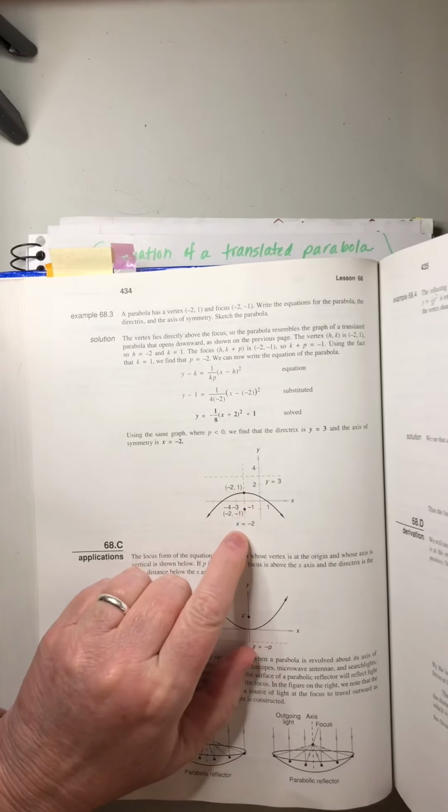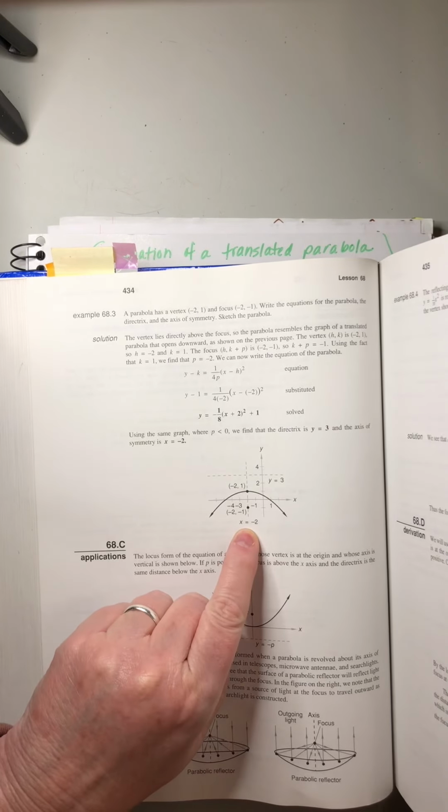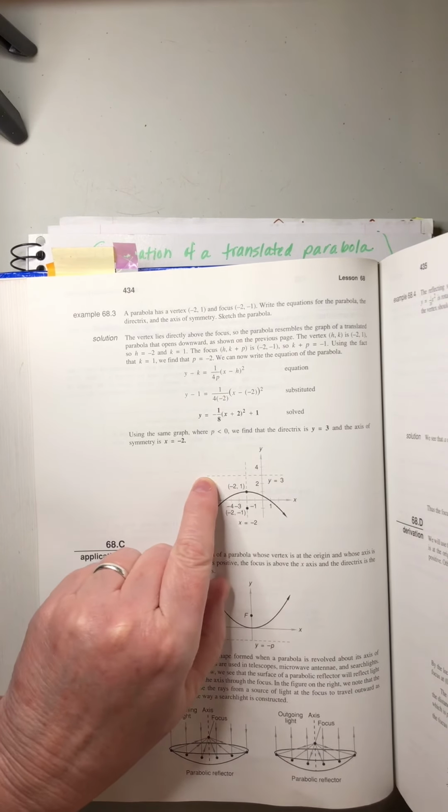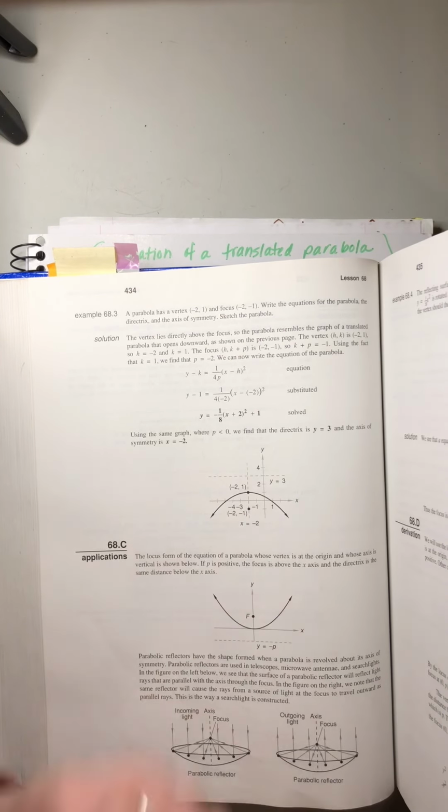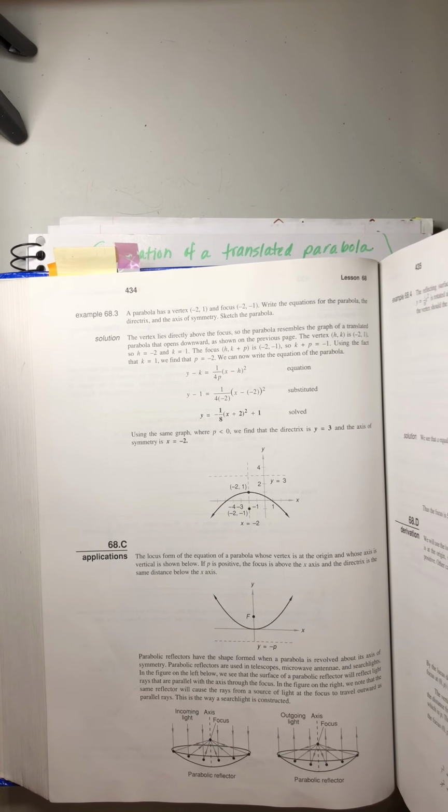All right, here's our axis of symmetry at x equals 2. Here's our directrix at y equals 3. Vertex, focus. Yay! We did it. All right, now we're going to try this application problem.